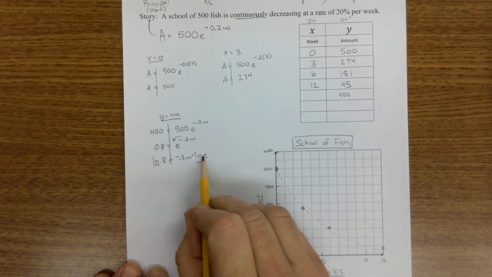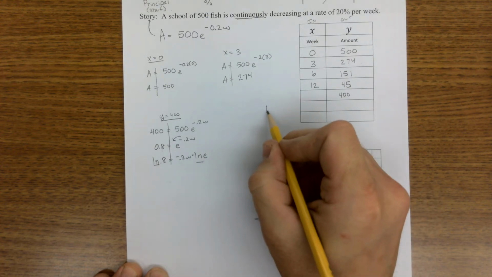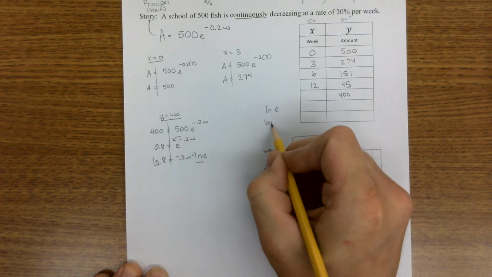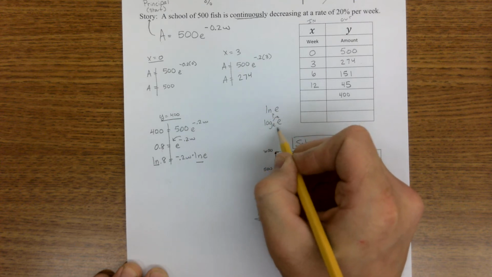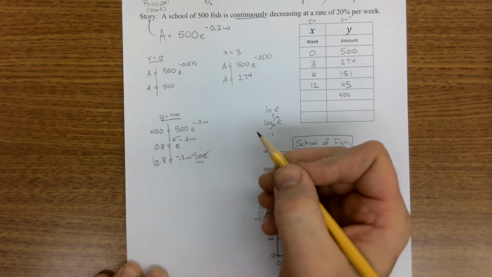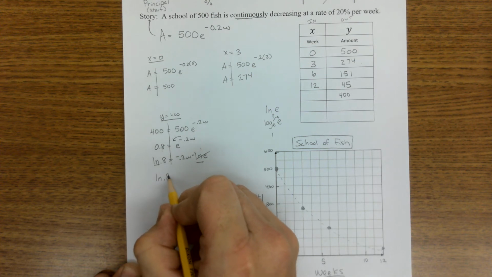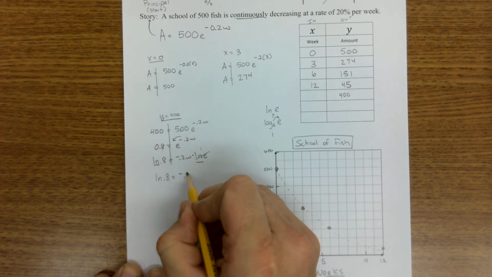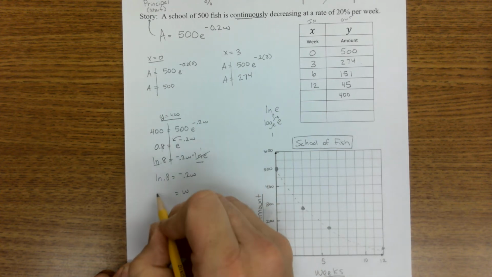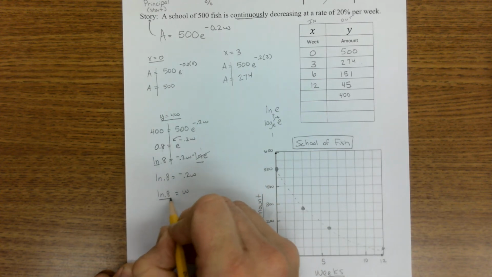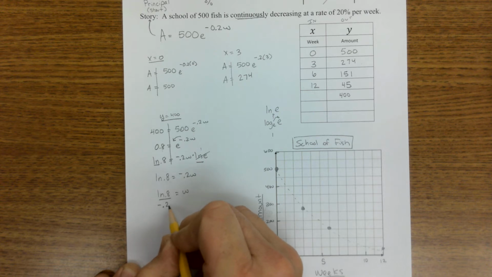All right, well, let's see here. Well, I know what this is, right? ln of e means log base e of e. What exponent do I need to go from e to e? Well, that's just 1, so this is just 1. So I really have 0.8 is equal to negative 0.2w. How about we divide that over there? So the w is ln of 0.8 divided by negative 0.2.